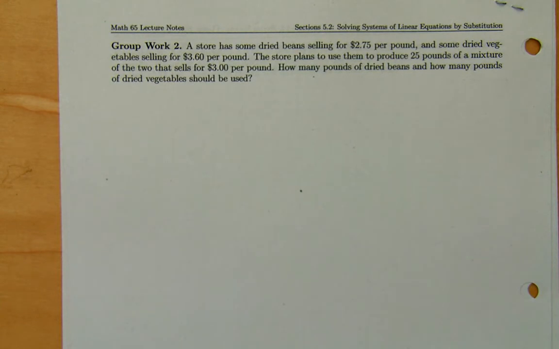So here's another challenging word problem. Let's read it. Remember, we always have to read it first.